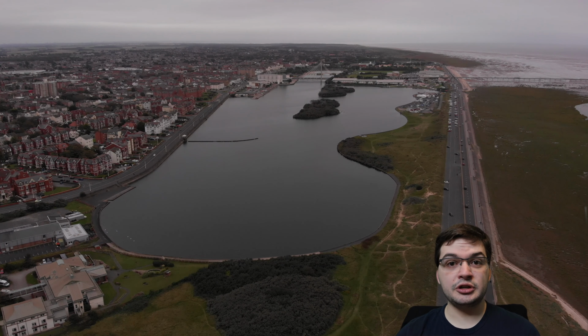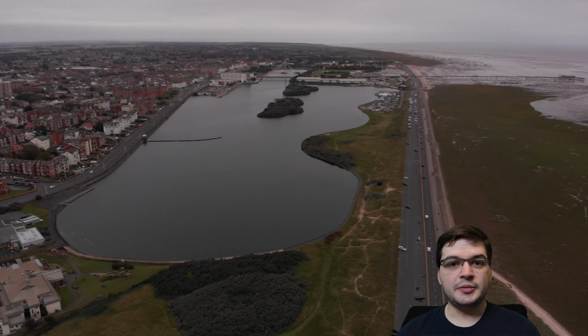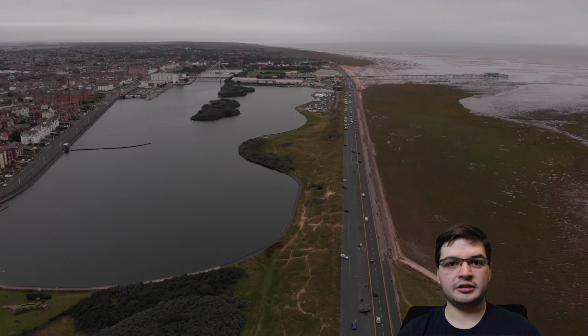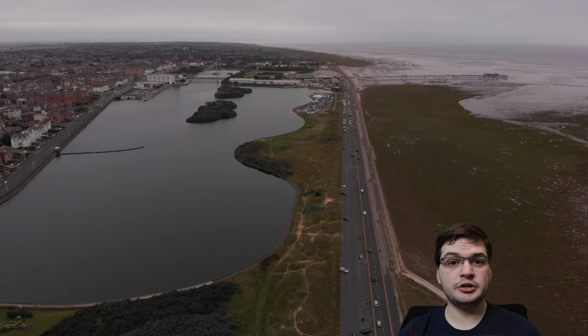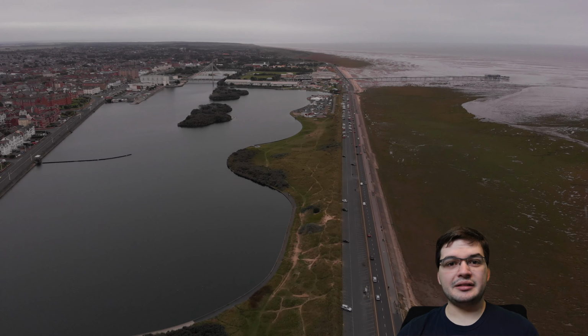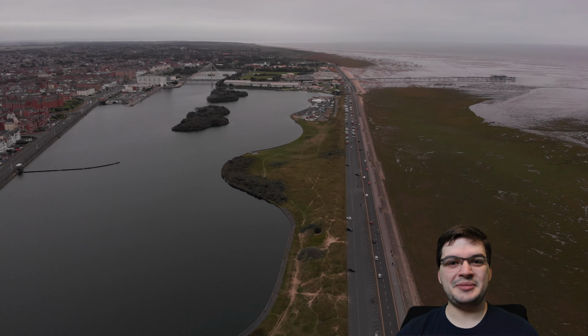If the histogram looks good, then great, you're probably good to fly. Do make sure that you check the white balance, the style, and the color settings on your drone to make sure that they're set how you want them for the shot you want to get. But other than that, that's how you control exposure from your DJI Mavic Air.